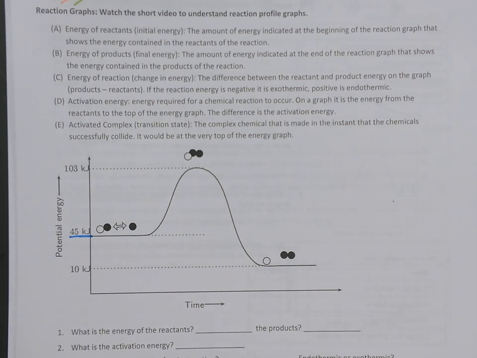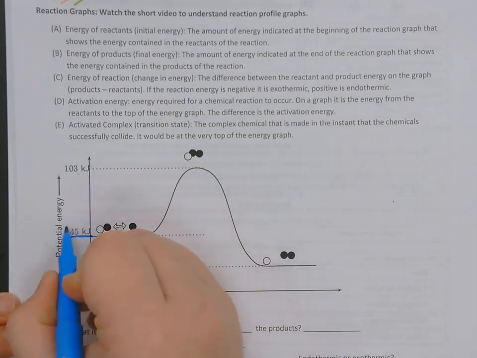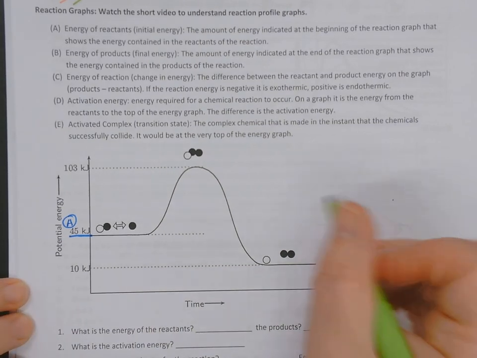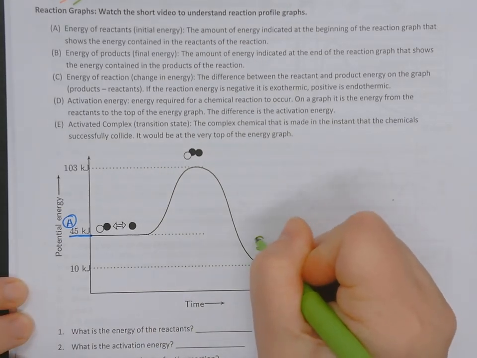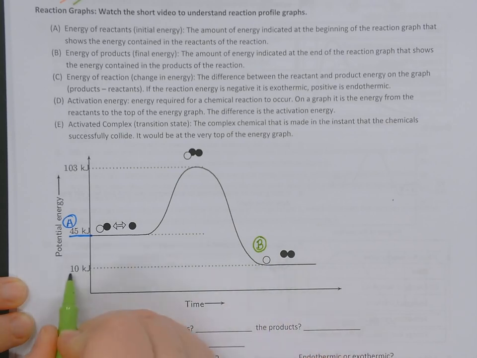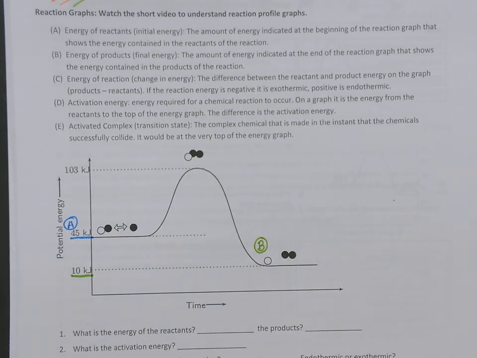All right. So this is A from up above, so we can label those pieces. Letter B is the energy of the products, or our final energy. This is the amount of energy indicated at the end of the reaction graph that shows the energy contained in the products of the reaction. So over here is B, our energy of our products. We can see they are not the same chemicals as our reactants. So they have 10 kilojoules of energy there. All right, so that's A and B, our reactants and our products.